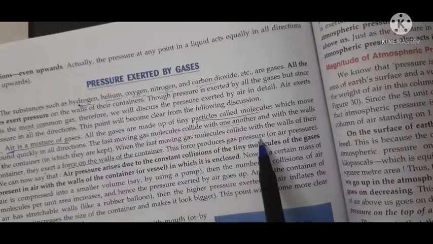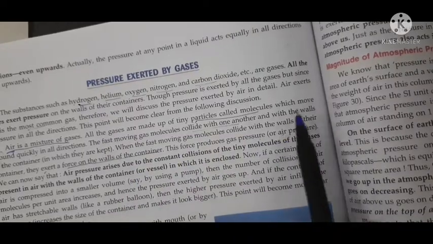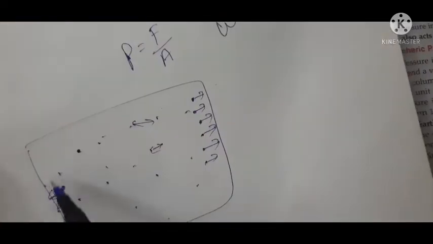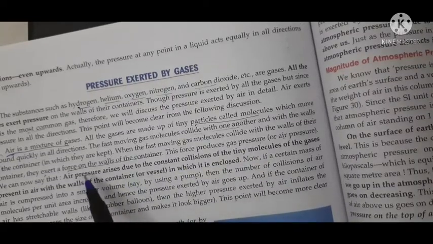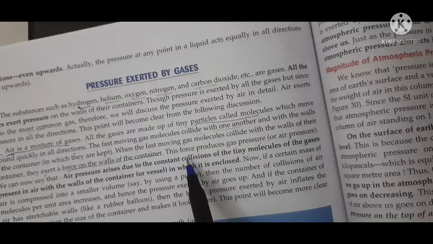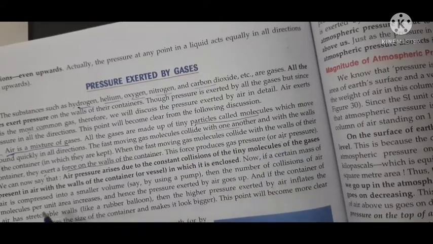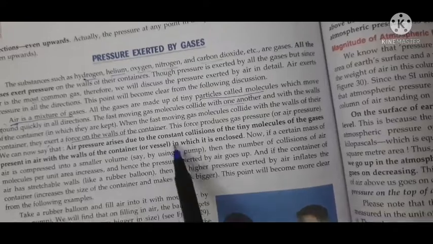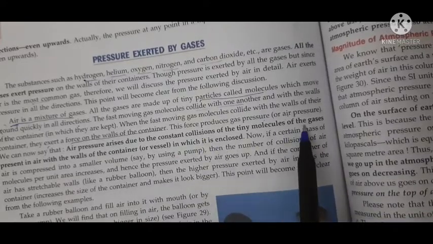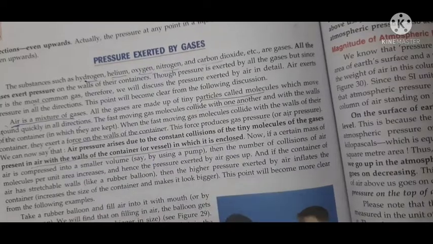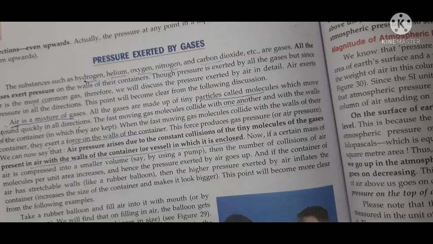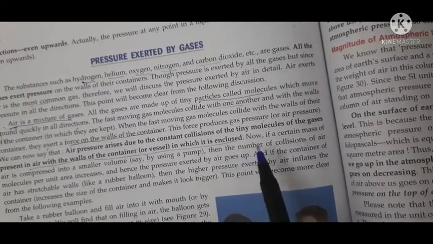This force produces gas pressure or air pressure, okay. It collides with the walls of the container and it exerts force, and force per unit area is called the pressure. So hence force produces gas pressure. Air pressure arises due to the constant collision of the tiny molecules of gases present in the air with the walls of the container in which it is contained. So what is air pressure? Air pressure is when the particles of the air collide with the walls of the container or the vessel in which it is present or enclosed.